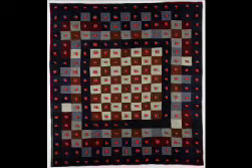Log cabin blocks are constructed using squares surrounded by rectangles of different lengths. There are many ways to vary the lights and darks. Each option impacts the overall appearance of the quilt and actually has its own name. This configuration is called the barn raising set, referring to the concentric squares.